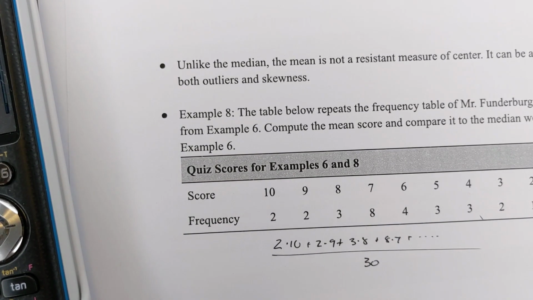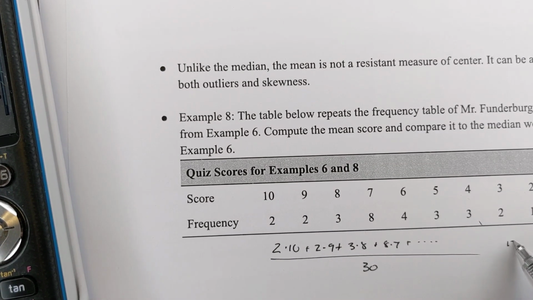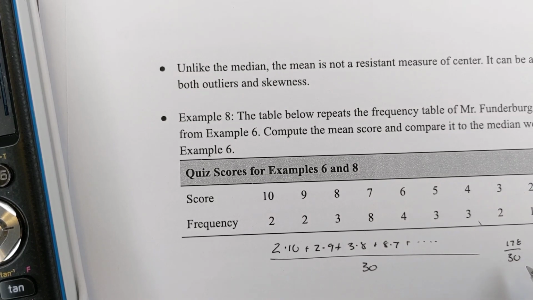So that's 20 plus 18 plus 24 plus 56 plus 24 plus 15 plus 12 plus 6 plus 2 plus 1 plus 0. Divide by 30. So this should be 178 out of 30, which means that the average was 5.9 points.